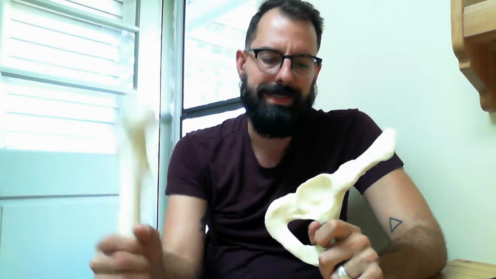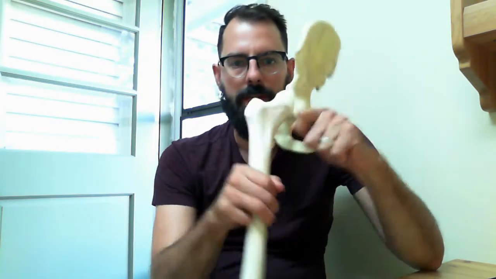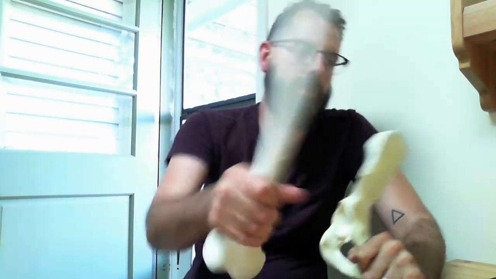Acetabulum means vinegar cup. Acet like acetic acid or vinegar, and tabulum means cup. So this is how the femur rests in this joint. You can see it's got quite a bit of range of motion, but nothing like the upper extremity. This is a strong, stable, weight-bearing joint. Okay, the lower extremity.